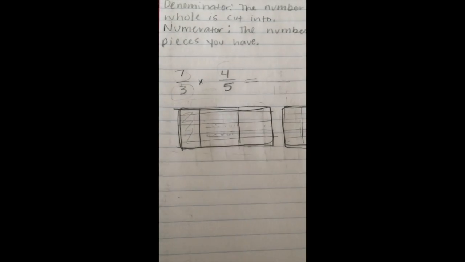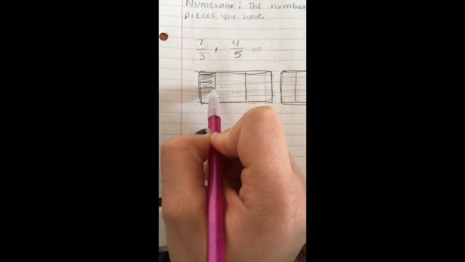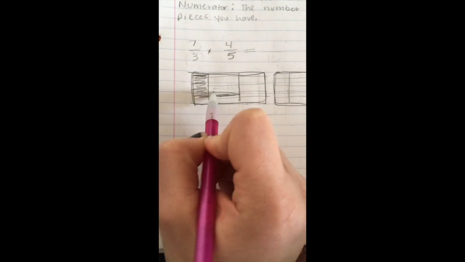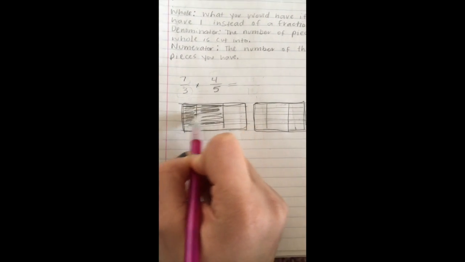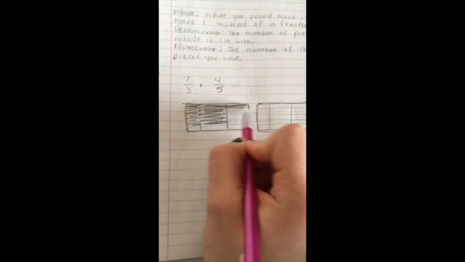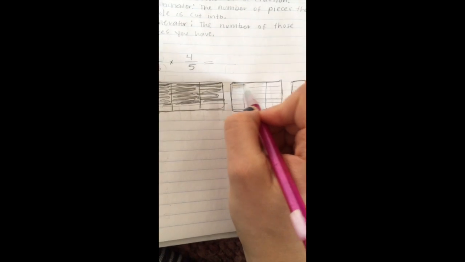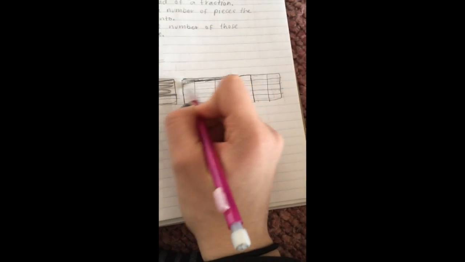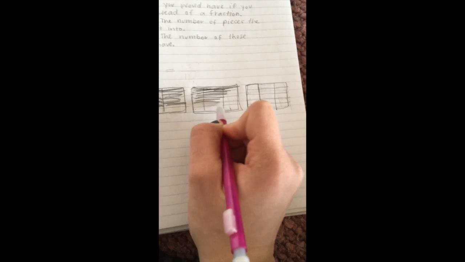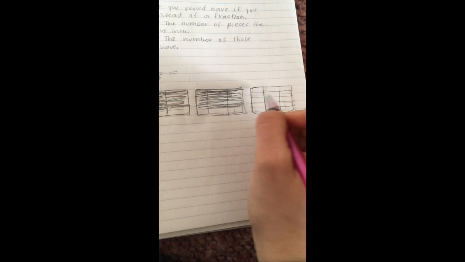So now when we go to the numerator, I am going to see that there's 4. So I am taking the number of those pieces that I have. So I'm going to fill in. So I'm taking 4 out of those 5 pieces. So 1, 2, 3, 4, and I'm going to do that all the way across, right? Because we're taking 4/5 out of each piece, and we are out of the 7/3. So 4/5.